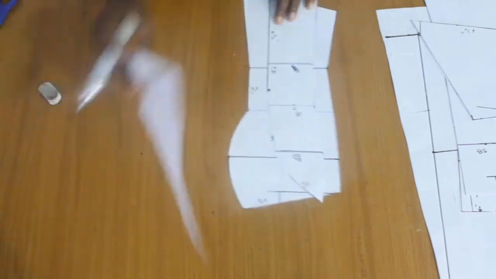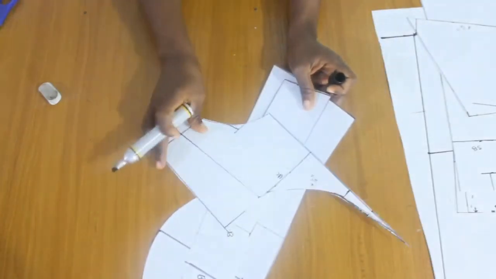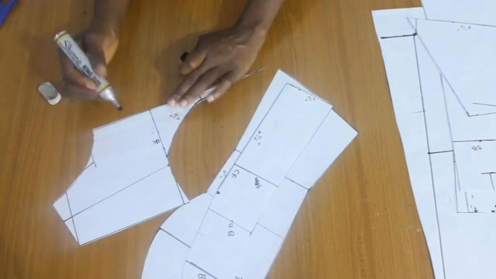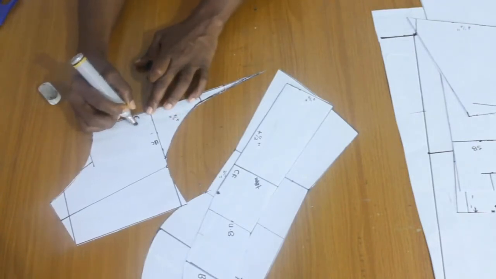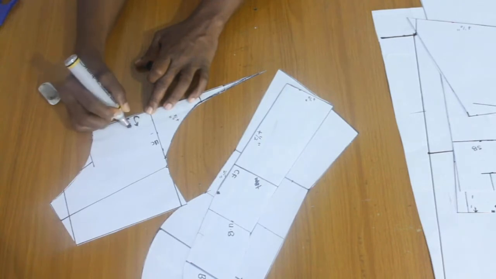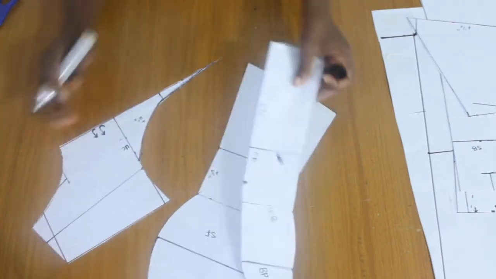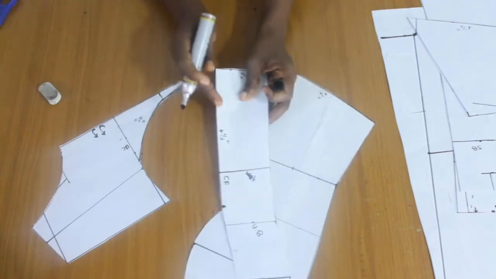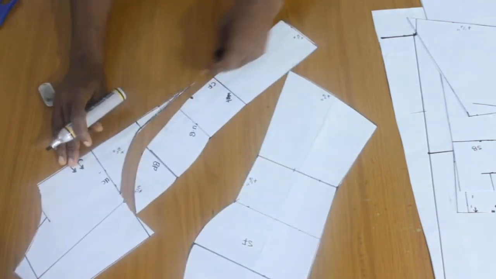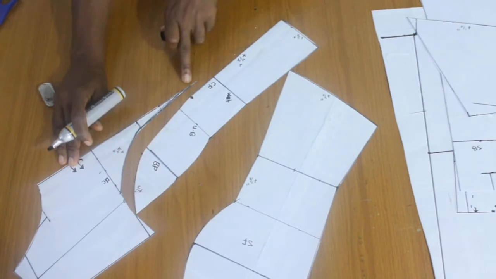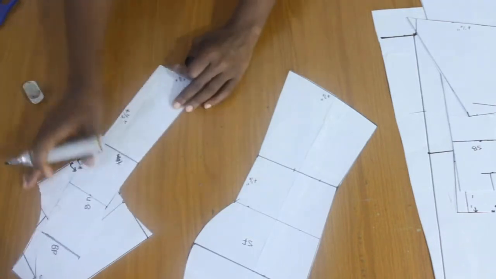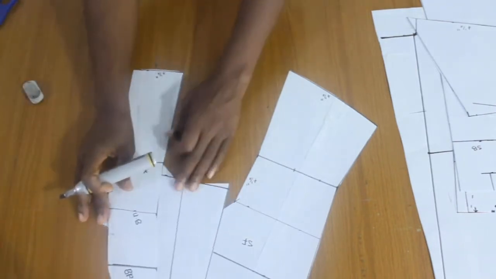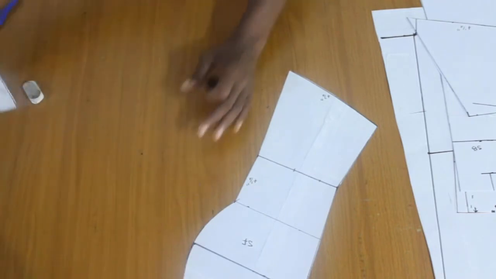Sorry, this is for the front. It has center front and it's on fold. This one is going to be on fold. You know, usually for on fold you put curved arrows. So this is on fold, but this is not on fold. This one is supposed to be on fold, but because the yoke is deep set, it's going below my bust point, so you have to join it at the middle here to make it easier and neater. So you're going to be putting a line in to make it easier.